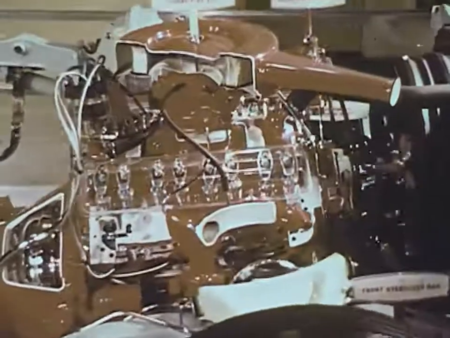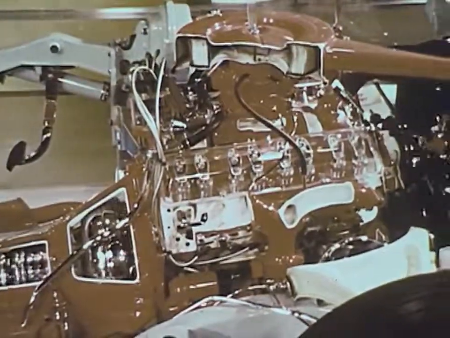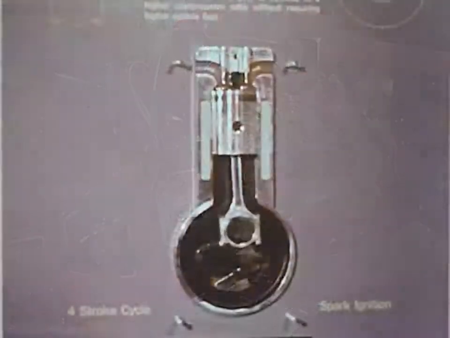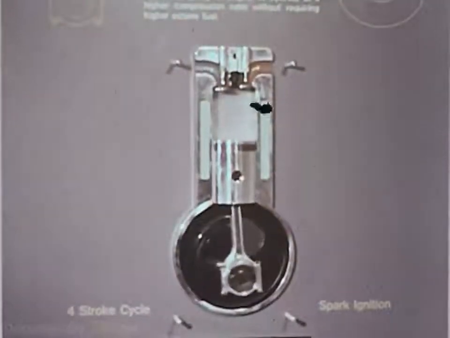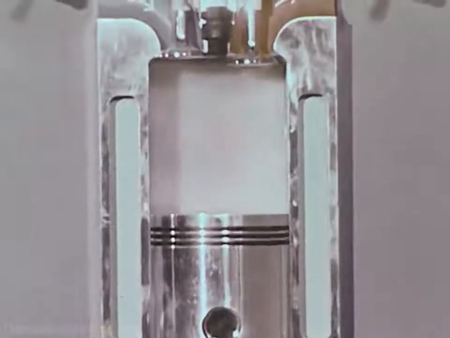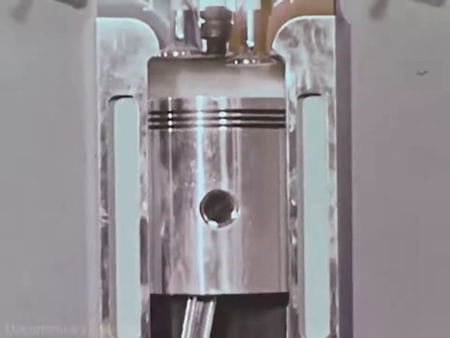form an explosive mixture. The basic job of the engine is to convert this explosive energy into motion. To contain the explosion, the engine uses a cylinder and, fitting snugly within the cylinder, a piston that slides up and down.